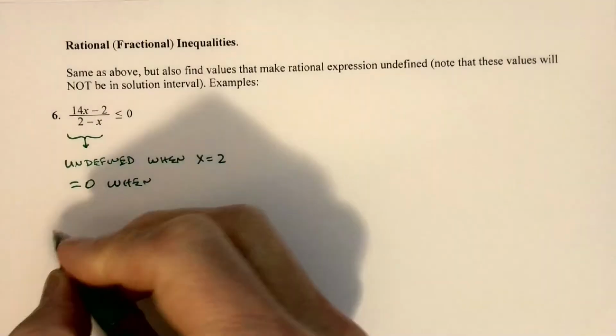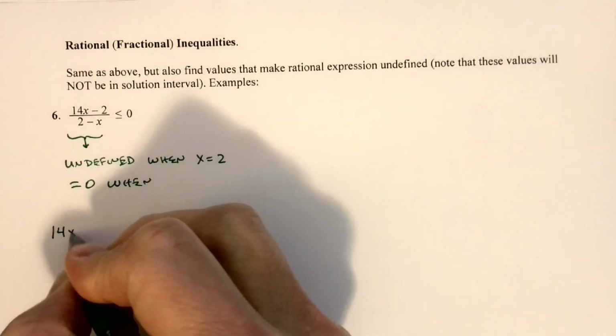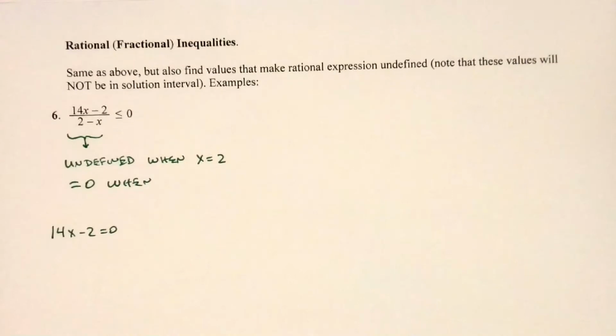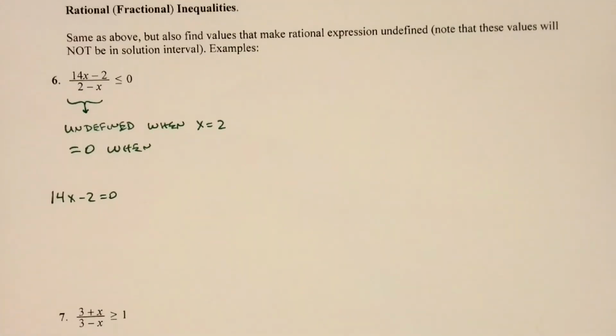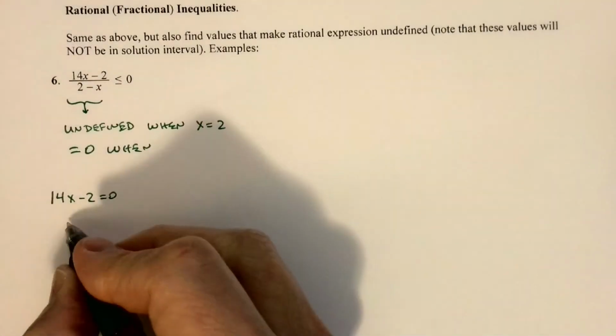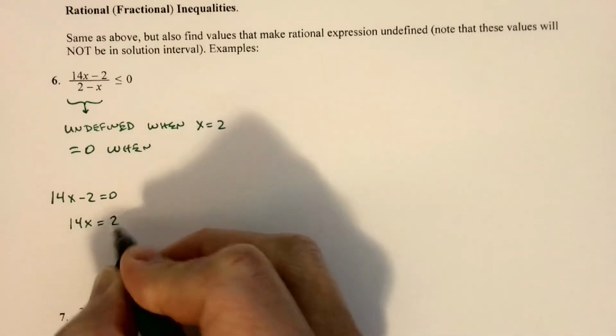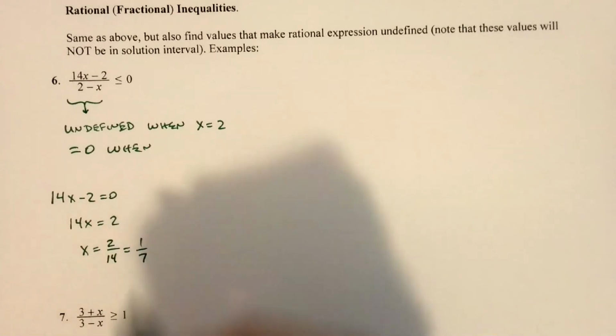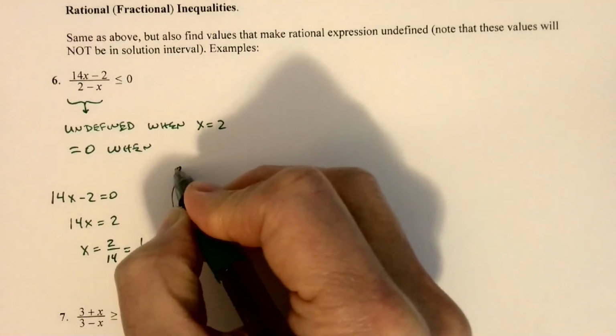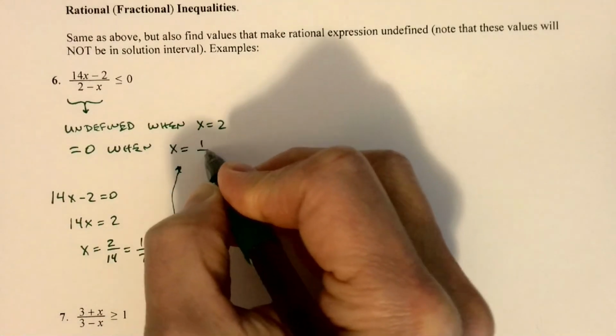But when 14x minus 2 is 0, when the numerator is 0, we're going to have the output be equal to 0. When is that the case? When is 14x minus 2 equal to 0? Well, if I add 2 and divide by 14, I get 2/14, which is 1/7. So it's going to be when x is equal to 1/7.